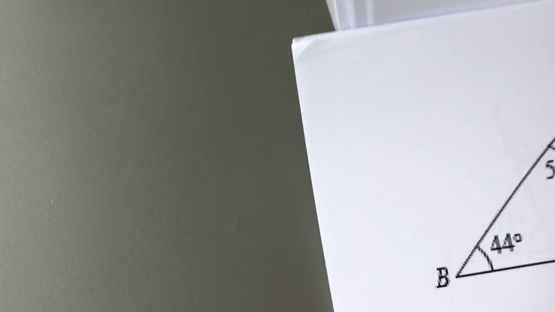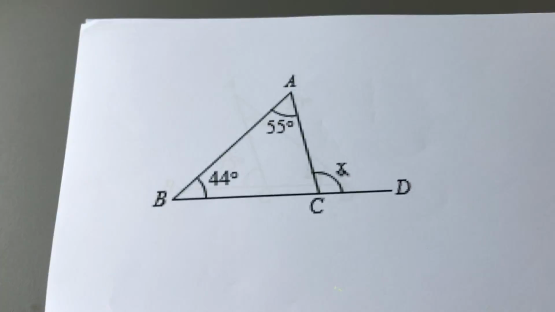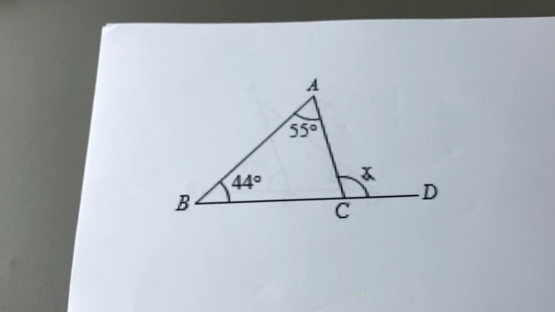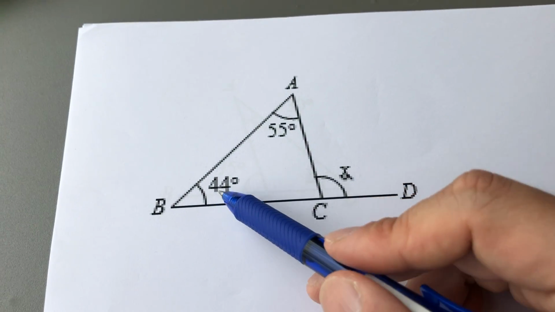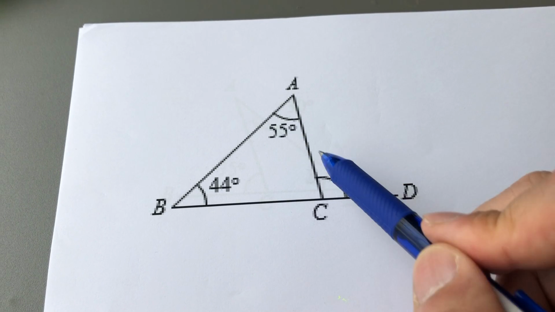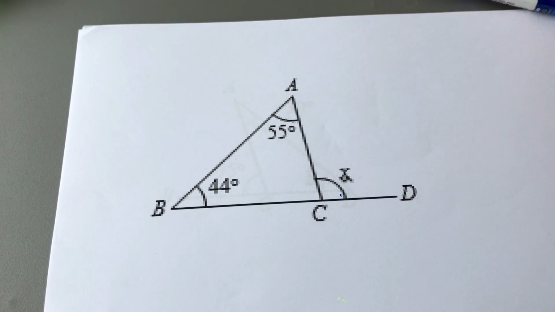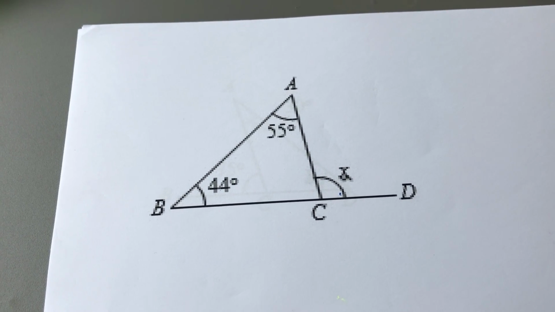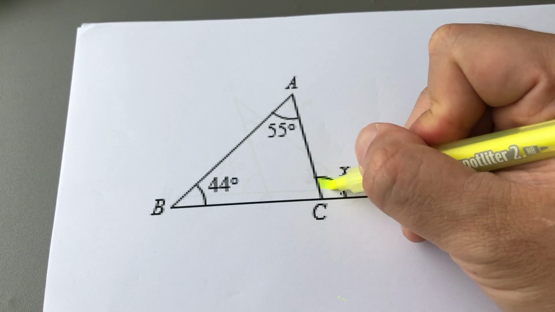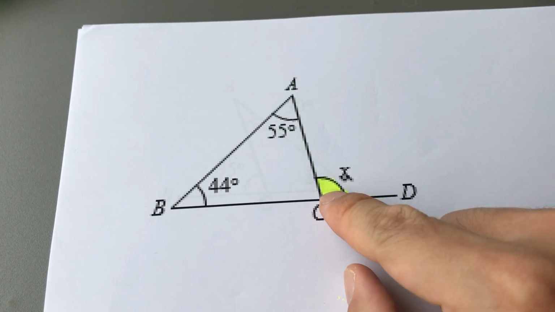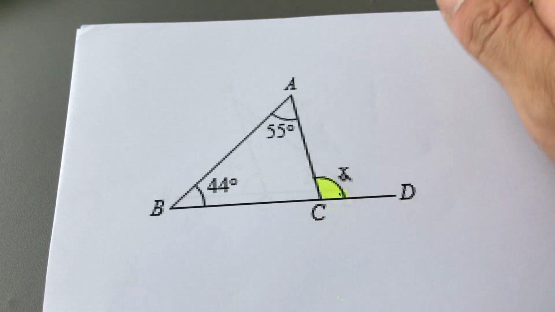Okay. Let's start from this one. So in this case, you see that there are three angles: 44, 55, and X. Do we have an exterior angle here? Yes. Which one is the exterior angle? This one, because this is the angle not inside the triangle but outside. So this is the exterior angle.